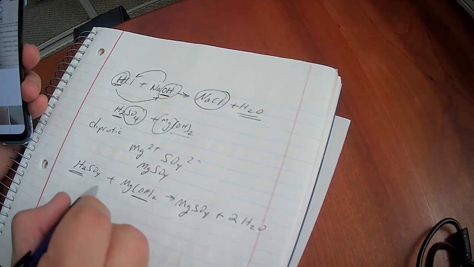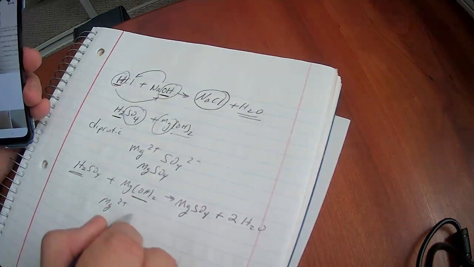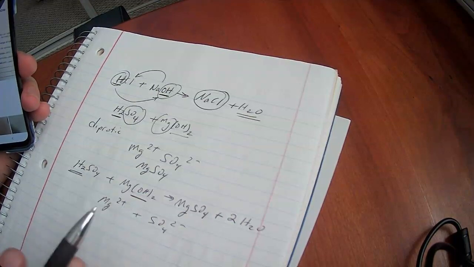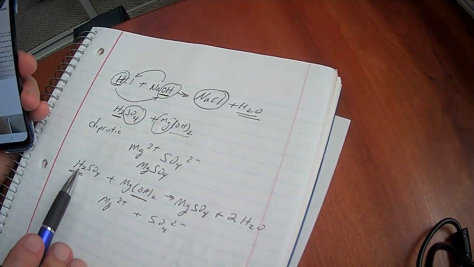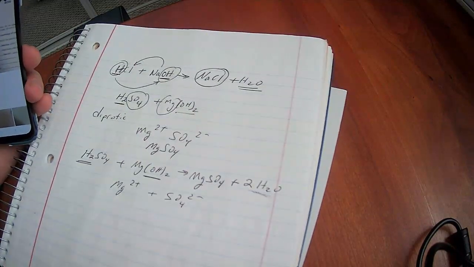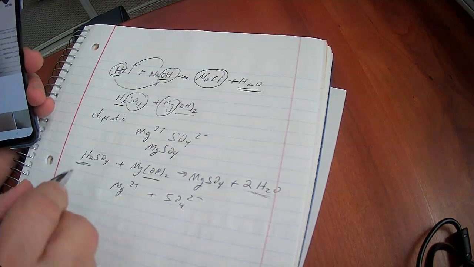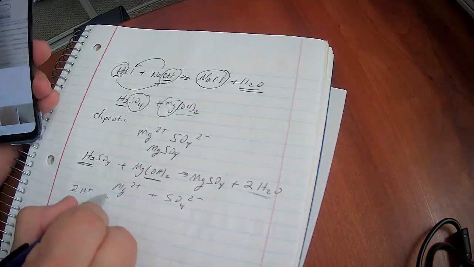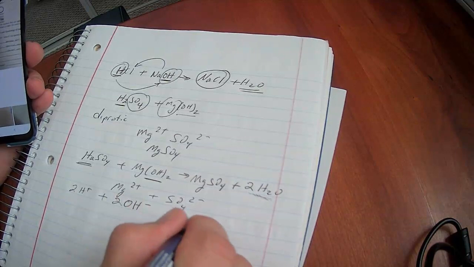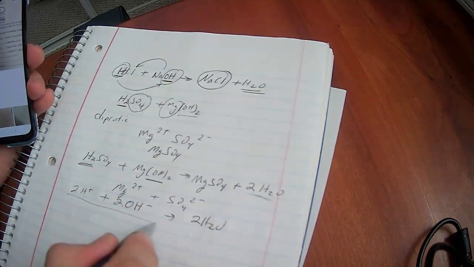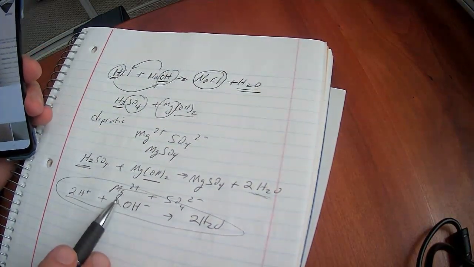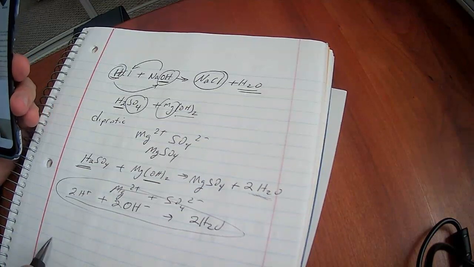The spectator ions in this case would be magnesium +2 plus sulfate -2. They're just going to be floating around in solution. The hydrogens and the hydroxides formed water. So the net ionic equation, if you have to do that, is going to be 2H+ plus 2OH- to give 2H2O. This is called the net ionic equation. And the spectator ions are magnesium and sulfate. Okay, let's take a look at the next one.